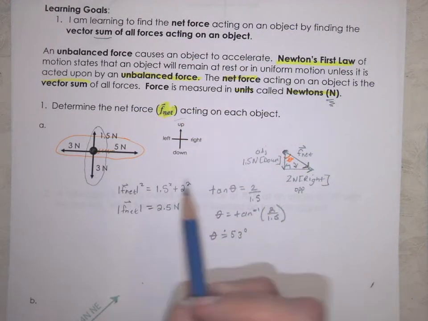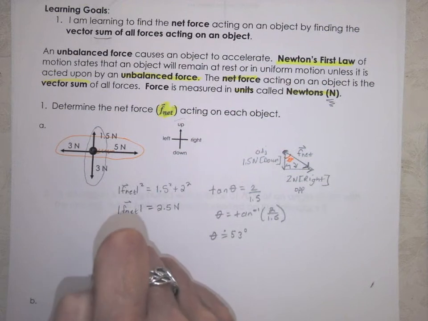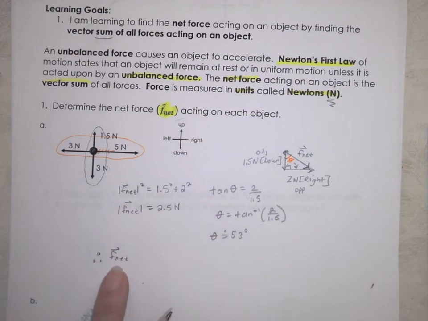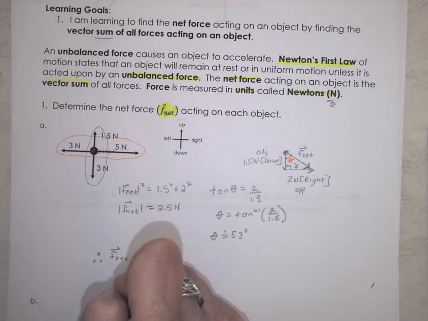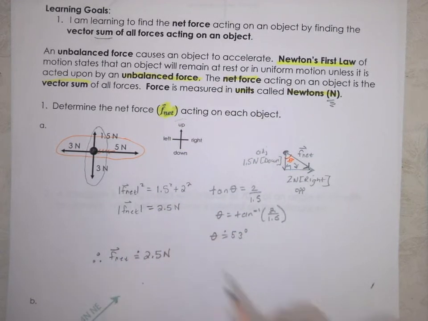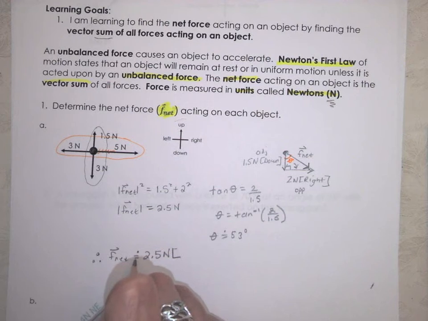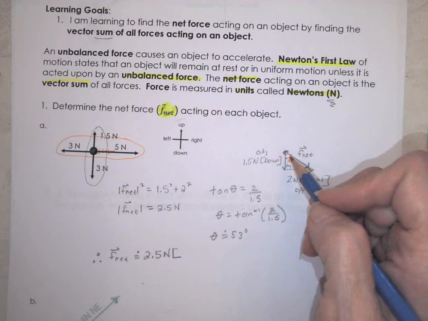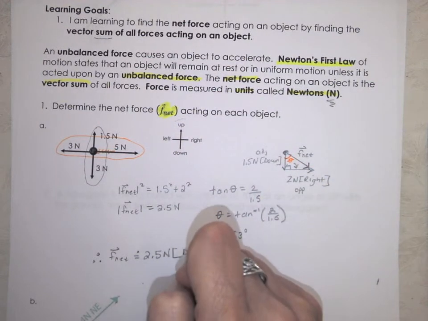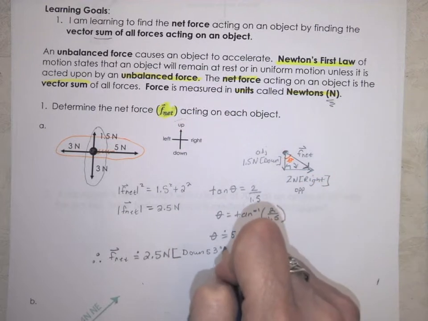So then we're going to put our magnitude and direction together, our therefore statement. So therefore F net vector, no magnitude bars anymore, is approximately, even though the magnitude turned out to be a perfect number, our direction is not, so our overall vector is approximate. So F net is approximately 2.5 newtons, and then this direction here would be down 53 degrees towards the right.